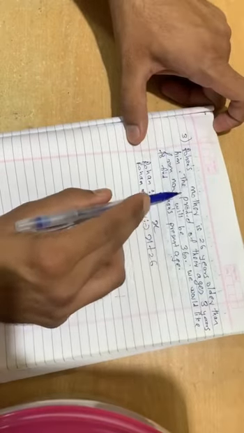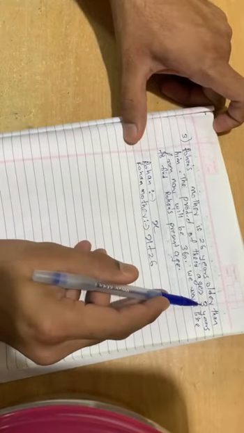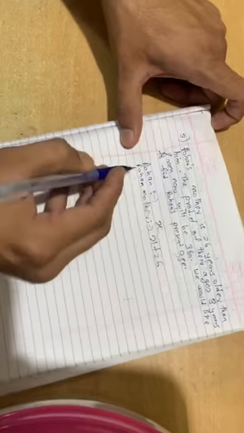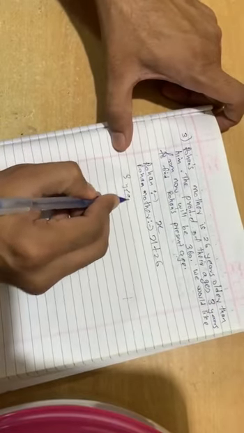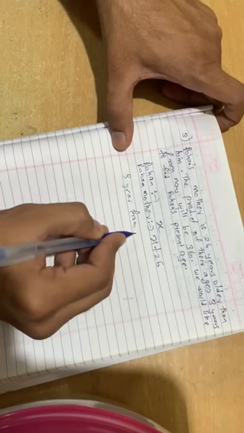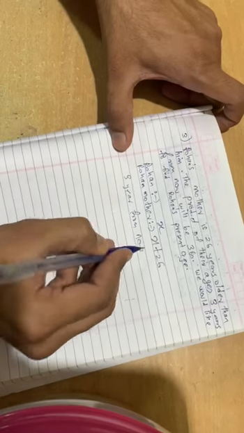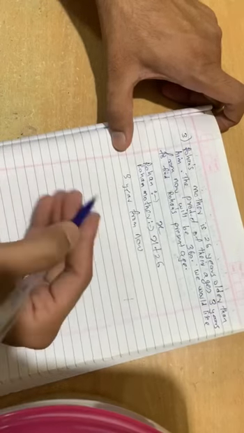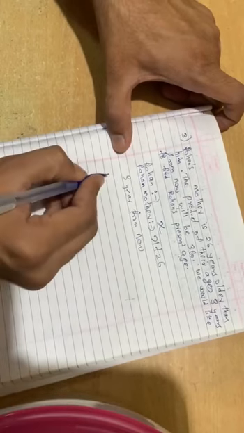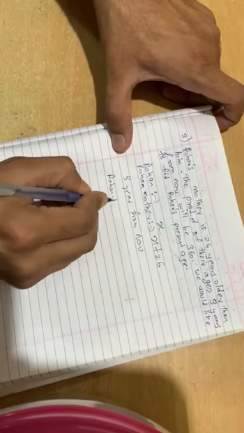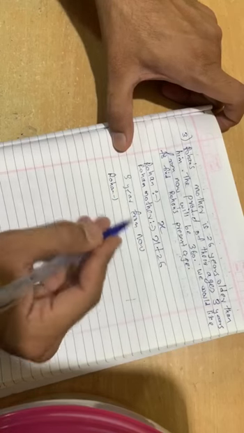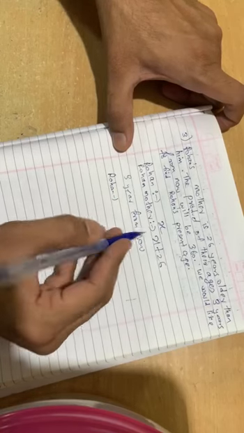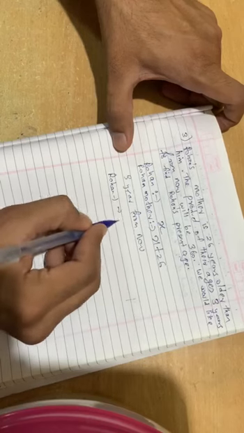Now what is given? The product of their ages 3 years from now. 3 years from now means plus 3. Easy understanding. 3 years from now. So what will be the age? After 3 years, what will be your age? For example, now your age is 16. After 3 years, your age will be 19. Similarly, Rohan's age will be what?